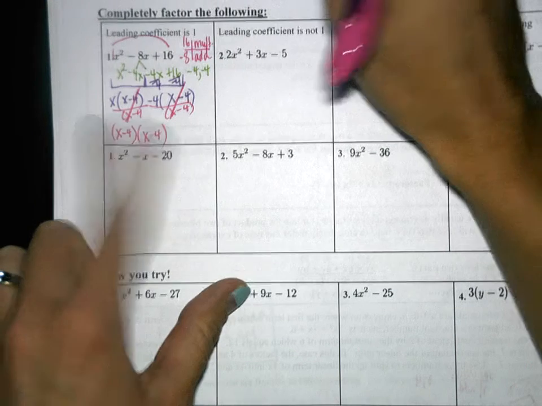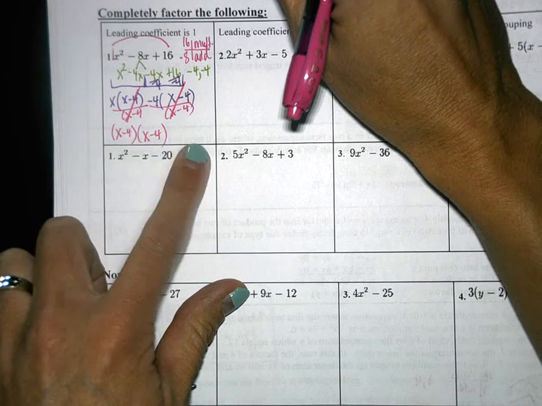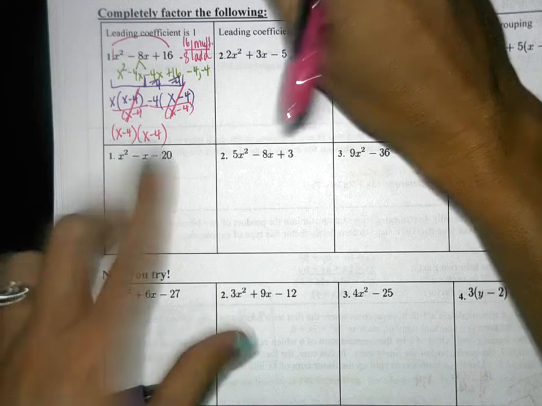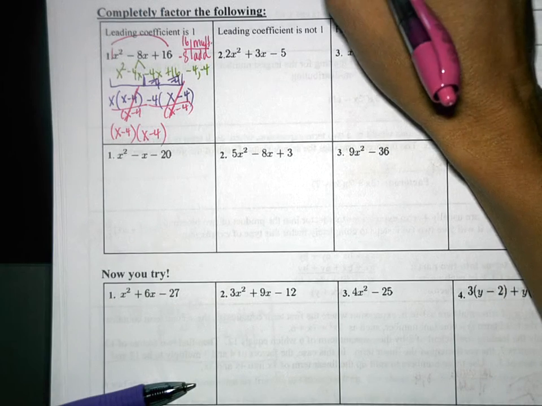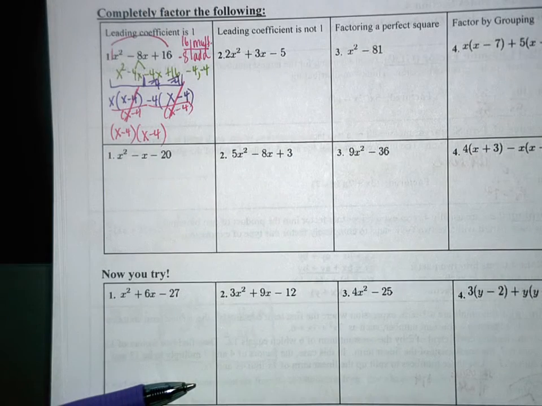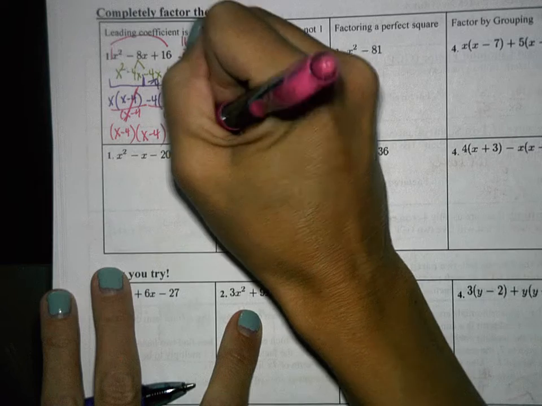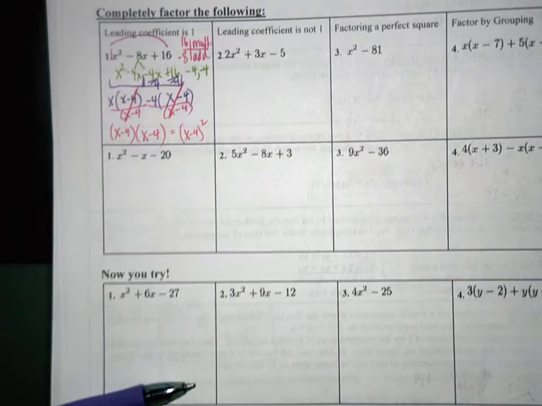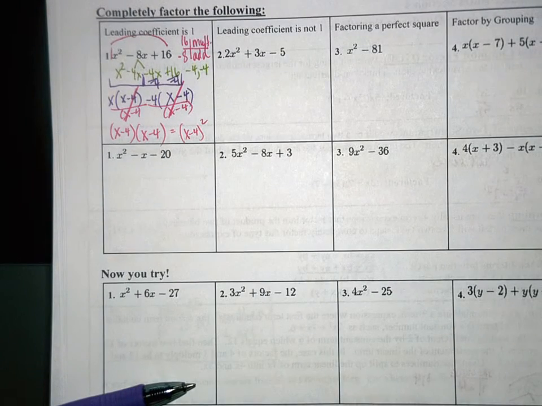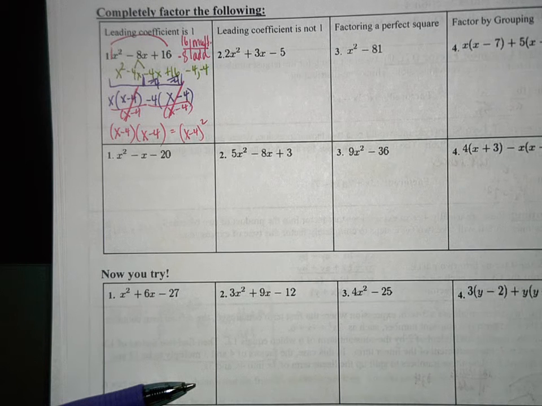Does it matter which order you write the parentheses in, though? No. And in this case, they're both the same. But if they were different, it doesn't matter. It's just that you need both of the parentheses there. Since they're both the same, you could write X minus 4 squared. Yes, we did this in math too, so this should be a review. That's why I was saying I hope you remember it.